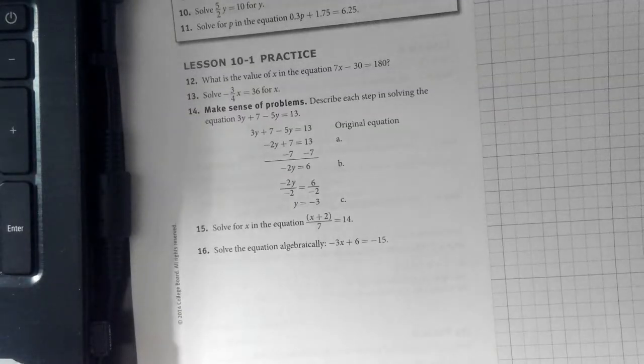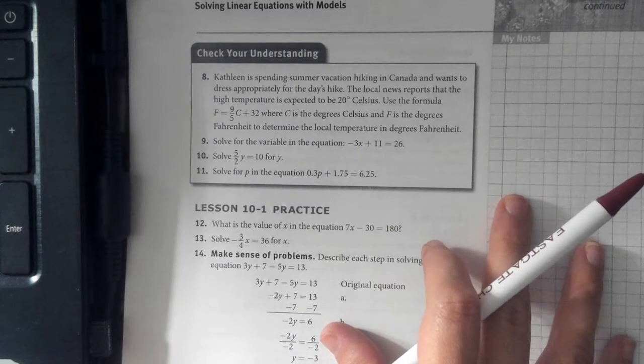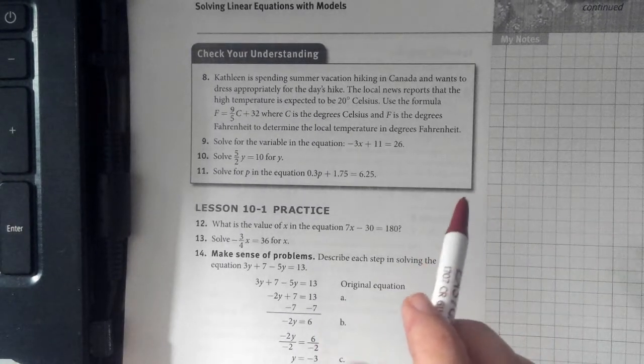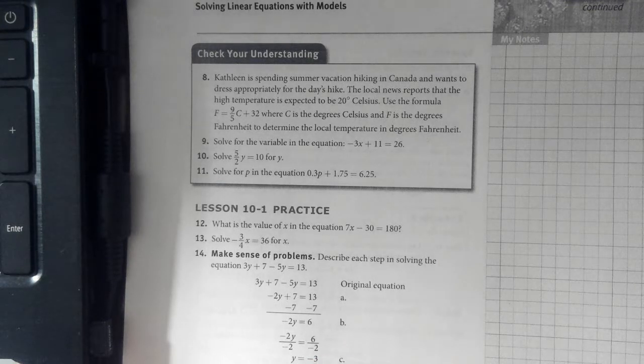Okay, let's go to our next page. I think this is our last page. So it says, check your understanding. Kathleen is spending summer vacation hiking in Canada and wants to dress appropriately for the day's hike. The local news reports that the high temperature is expected to be 20 degrees Celsius. Use the formula F equals 9/5 C plus 32, where C is the degrees Celsius and F is the degrees Fahrenheit, to determine the local temperature in degrees Fahrenheit.